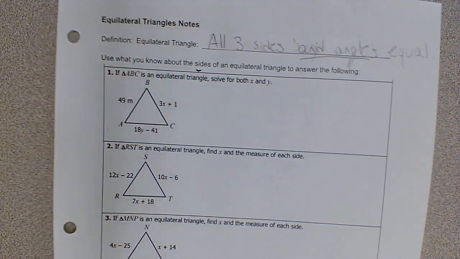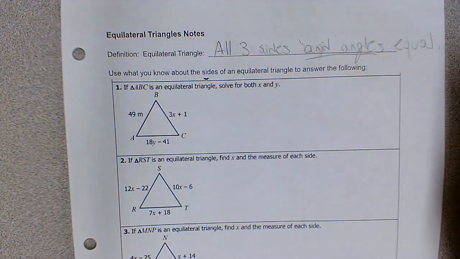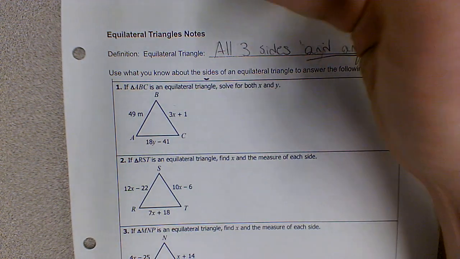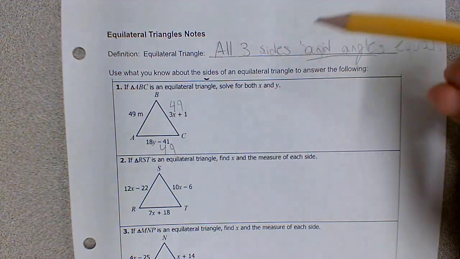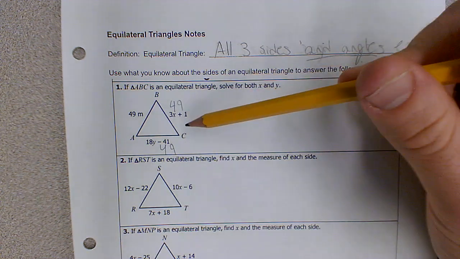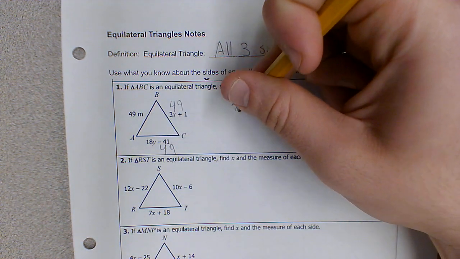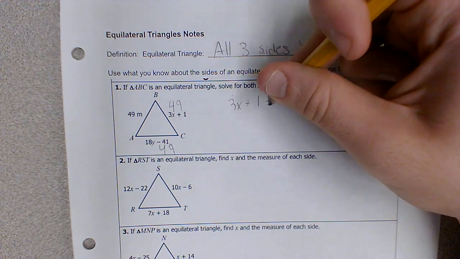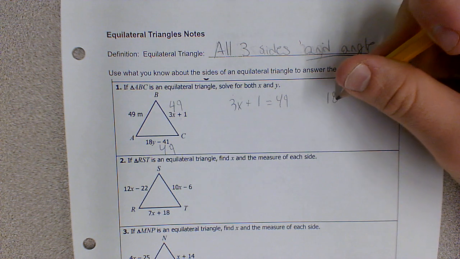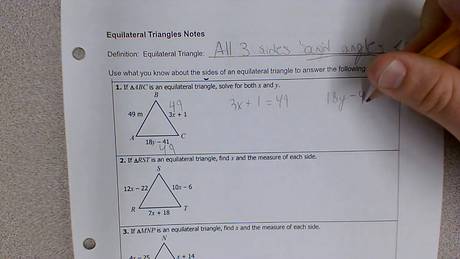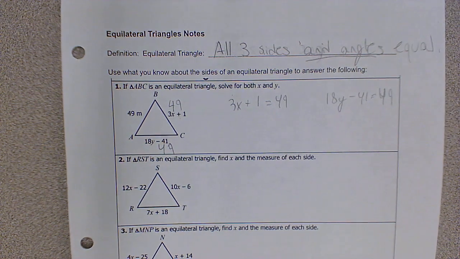So for question 1 here, we know that all three of these sides are equal. We know that all three of these lengths are going to equal out to 49. So if I want to find the value of x and the value of y, I just set both of these sides equal to 49. 3x plus 1 equals 49. And 18y minus 41 equals 49. And I can just solve both of these out like normal.